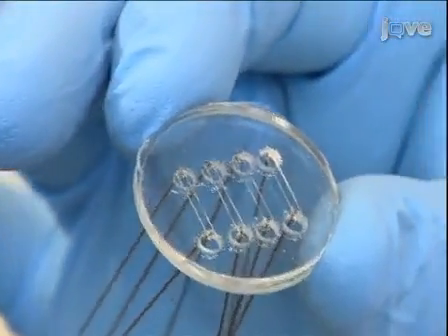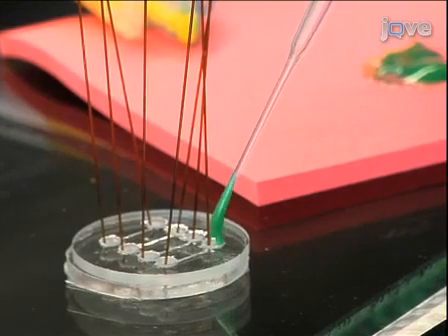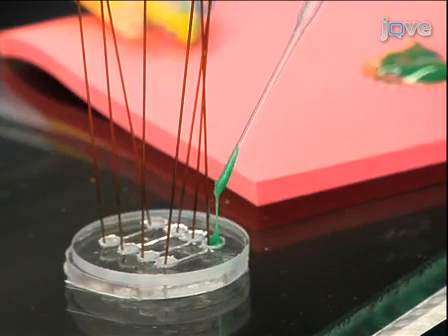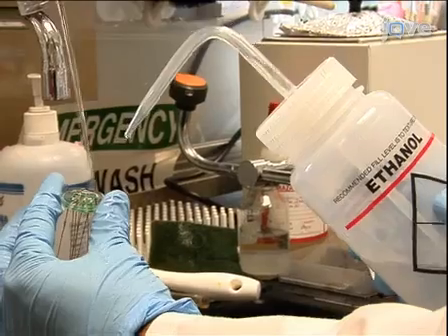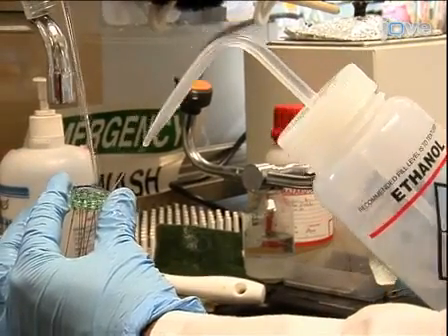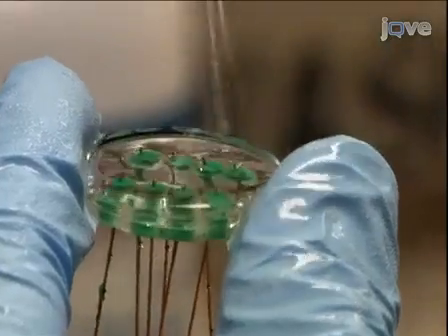Seal the glass window holes using a fast-curing silicone casting compound such as Quick Cast. Rinse the channels with ethanol and water.